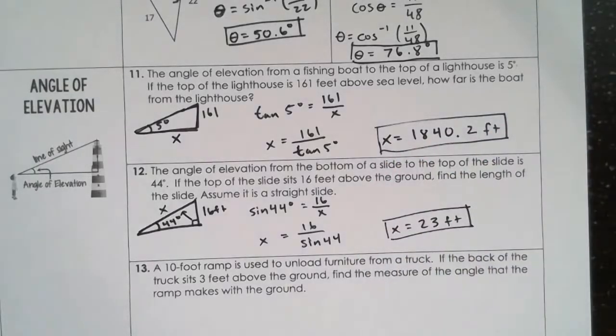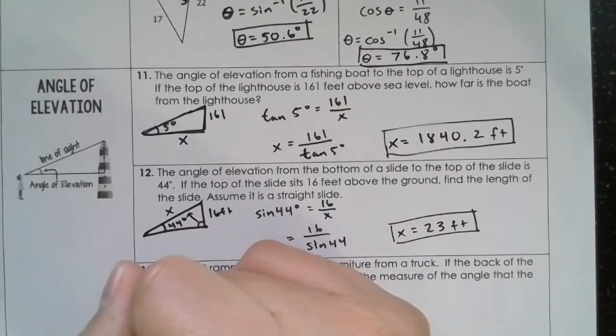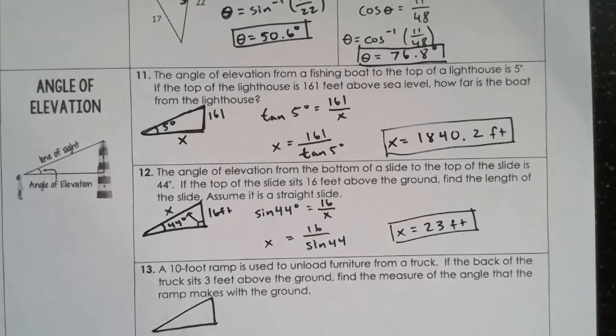It's a pretty long slide. Number 13 says a 10-foot ramp is used to unload furniture from a truck. If the back of the truck sits 3 feet above ground, find the measure of the angle the ramp makes with the ground. So I'm finding that angle of elevation.